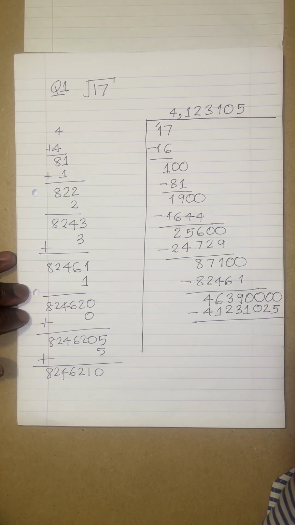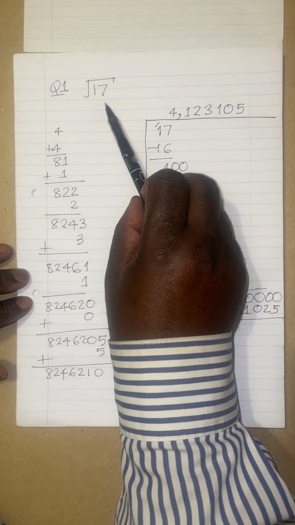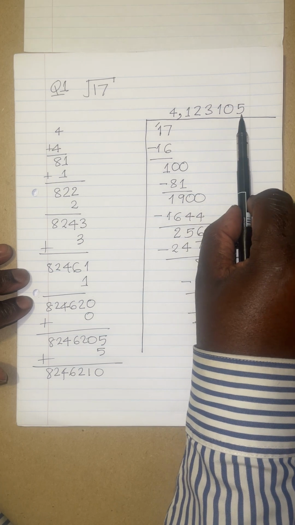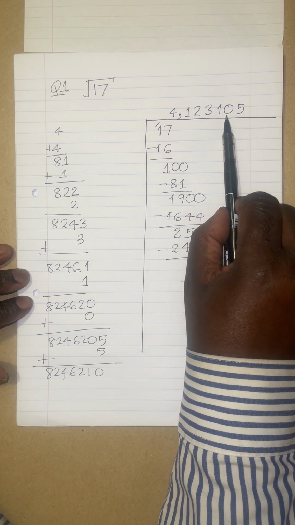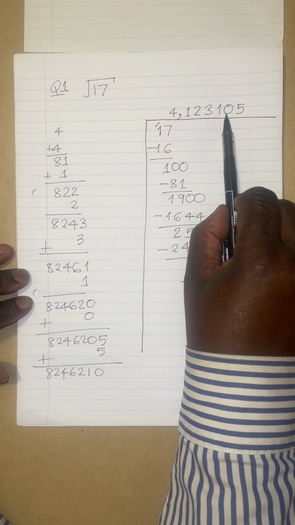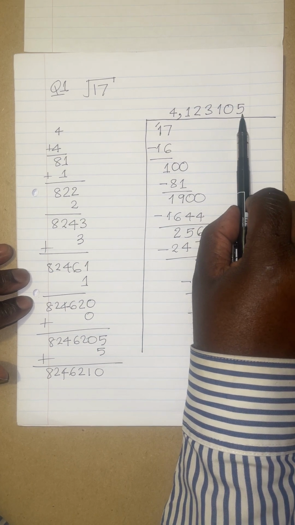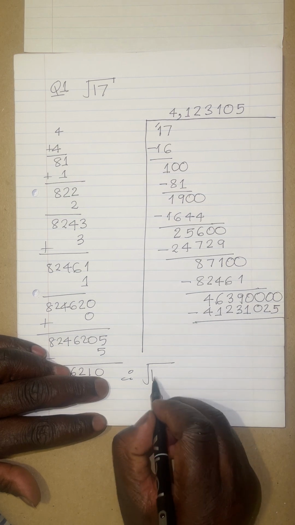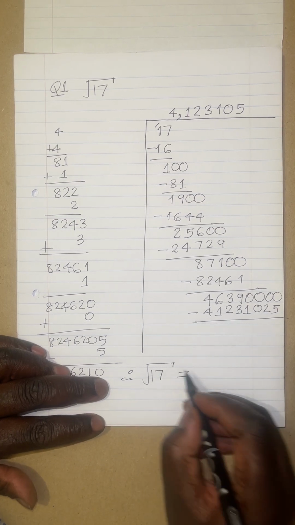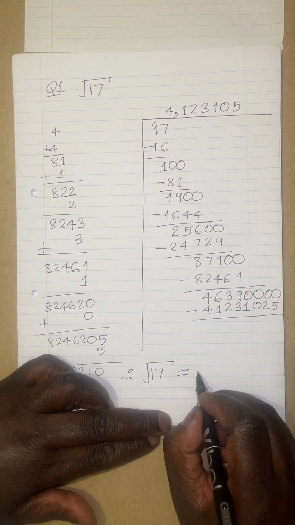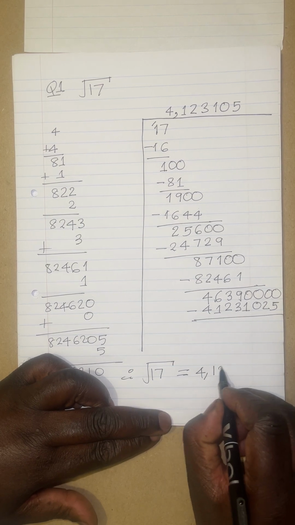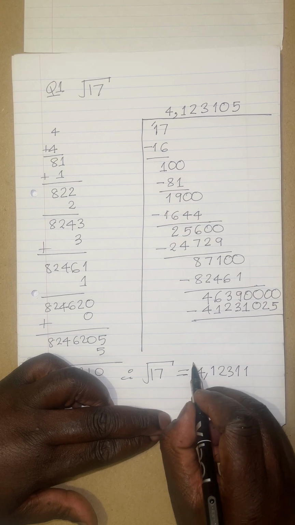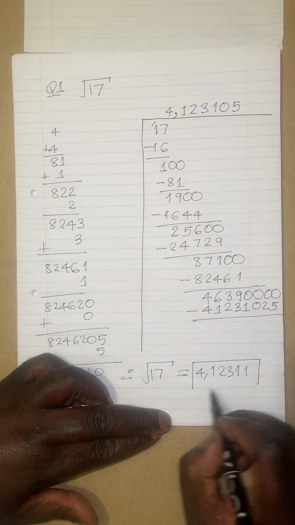But remember, I said I'm going to work out the square root of that to 5 decimal places. I have 1, 2, 3, 4, 5, 6 decimal places. I'm going to round off this to 10, and then this changes to 1 with a 0 there, and therefore the 0 can be ignored. I'm going to say therefore the square root of 17 is equal to, to 5 decimal places, 4.12311. That will be the square root of 17 to 5 decimal places.